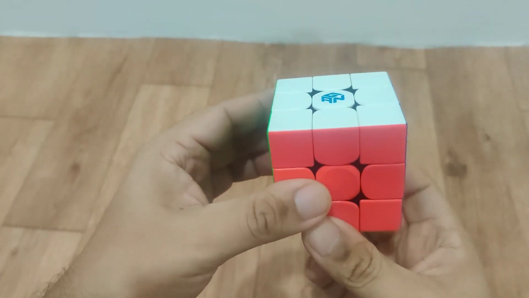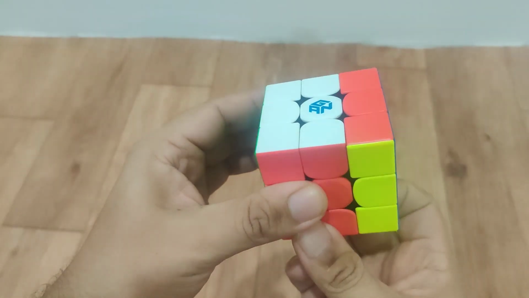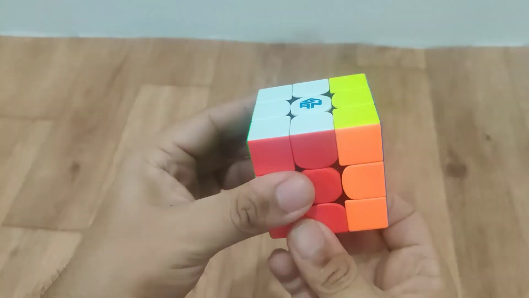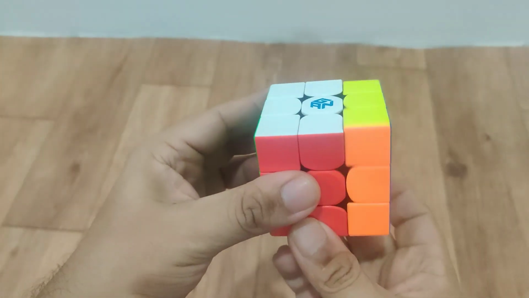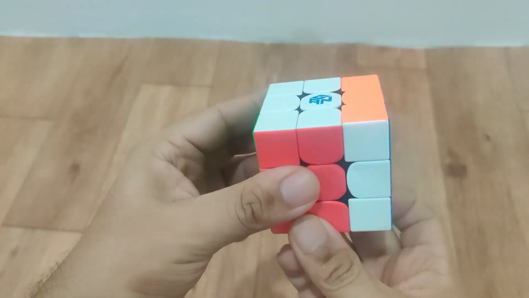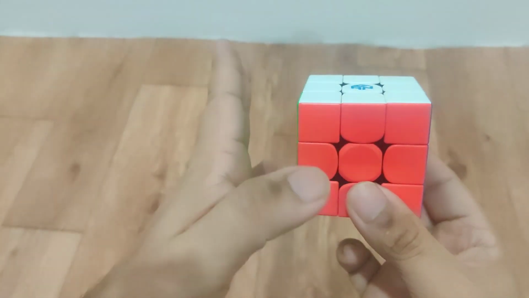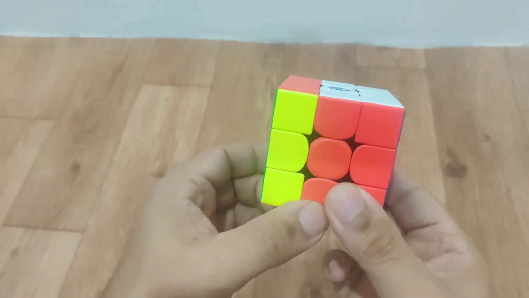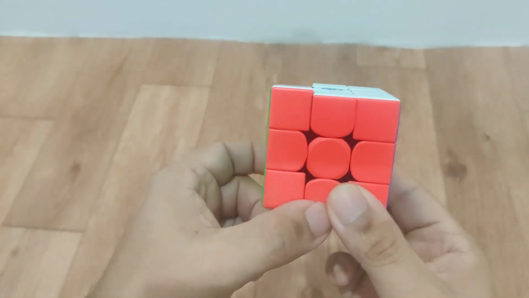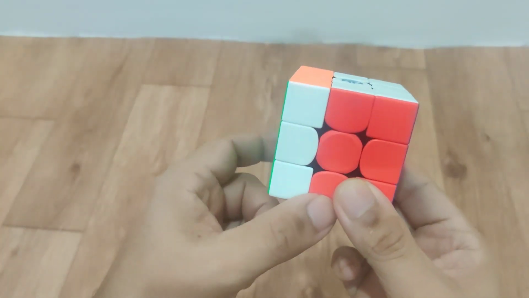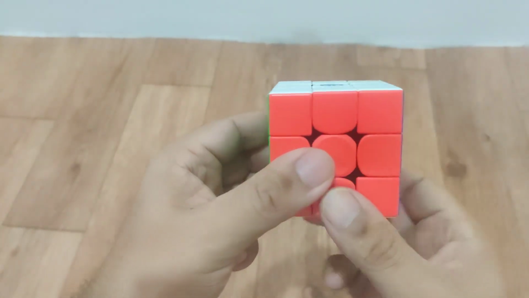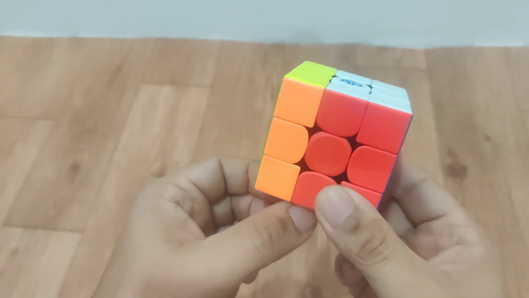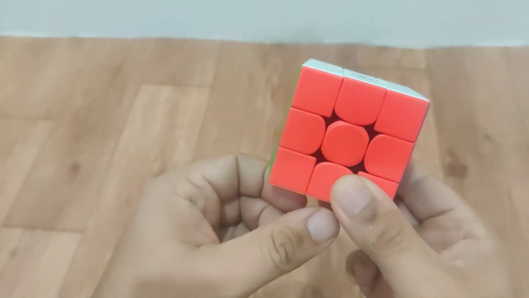First of all, when we talk about the right layer, this is the right layer. You can see here on the right hand side, this is the right layer. If you rotate it here, this is the right layer. And the left layer is on the left hand side. This is the left layer of the Rubik's Cube. So the right layer is here and the left layer is here.